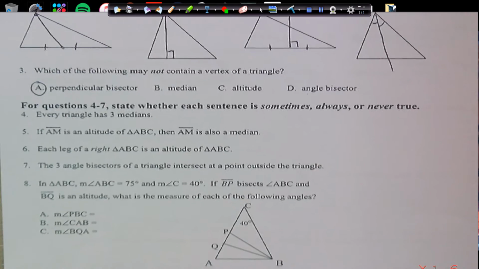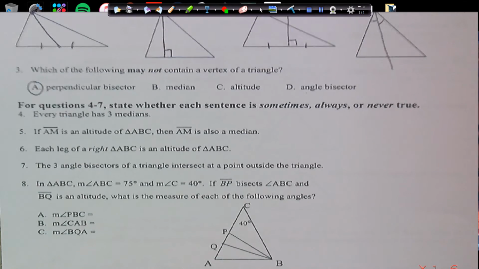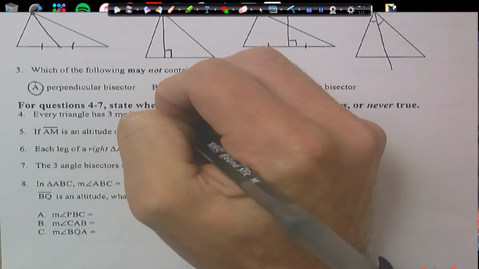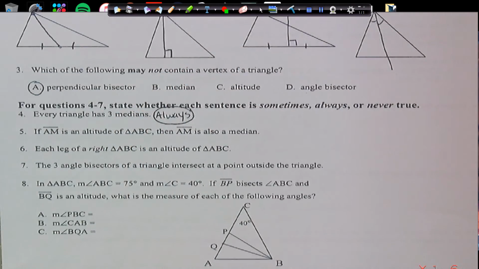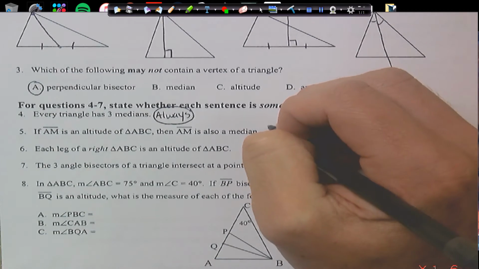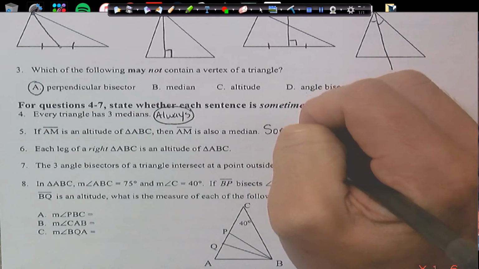All right. Sometimes, always, or never. Every triangle has three medians. That is always true. Do you always see them? No. But could they? Yes. So it's always. If AM is an altitude of ABC, then AM is also a median. Well, because you're an altitude doesn't make you a median, but you could be both. So that is actually sometimes true.